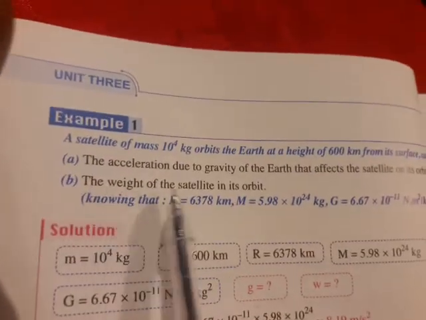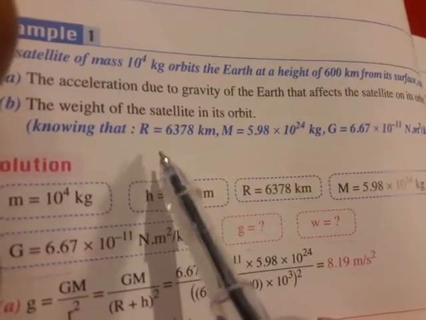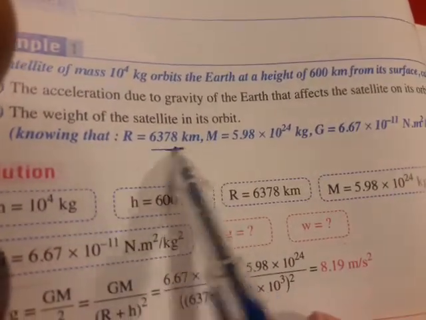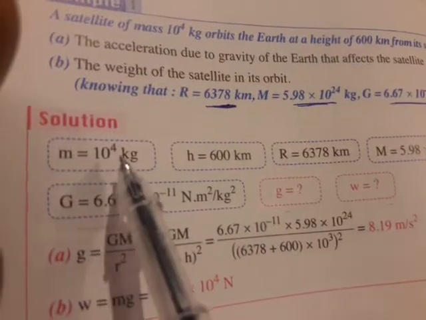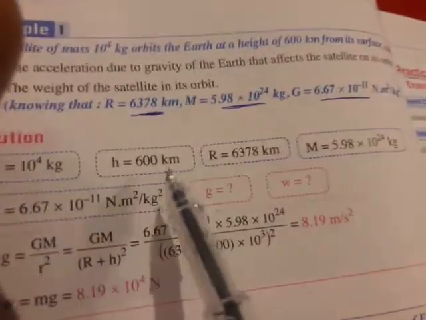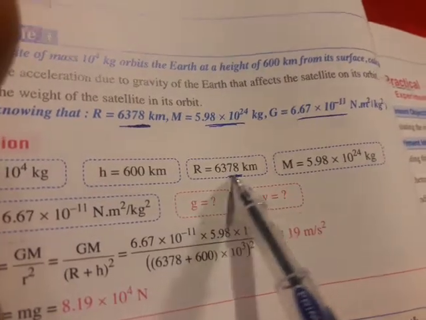Number B, the weight of the satellite in its orbit. Knowing that R equals this number, mass equals this number, G equals this number. Mass equals 10 power 4 kilogram, H equals 600 kilometer, R equals here, and mass equals here.